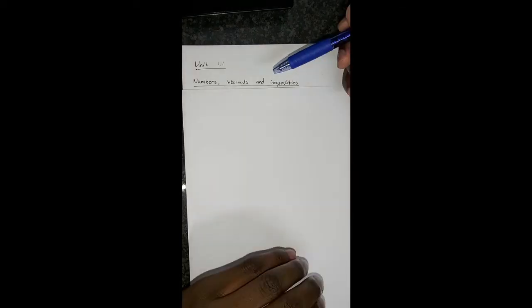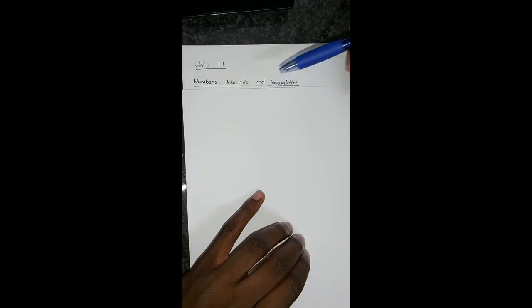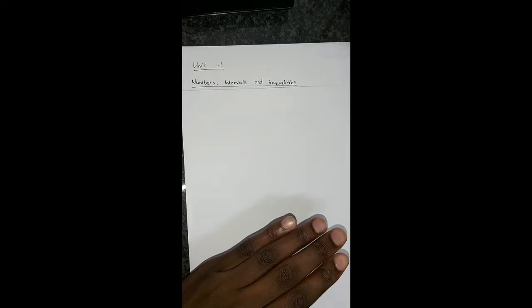Okay, so going to unit 1.1, which is numbers, intervals, and inequalities. What I'm going to do, I'm going to discuss numbers on their own, intervals on their own, and inequalities on their own. So when dealing with numbers, basically you have to know that in mathematics, numbers consist of integers, rational numbers, and irrational numbers, and so forth.